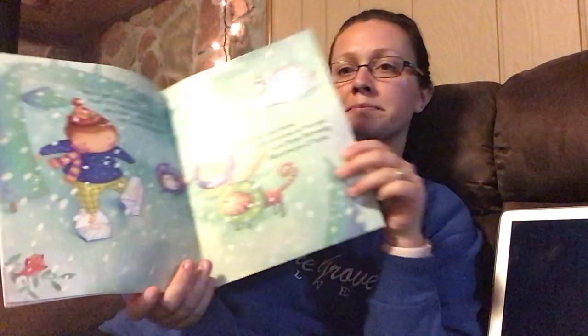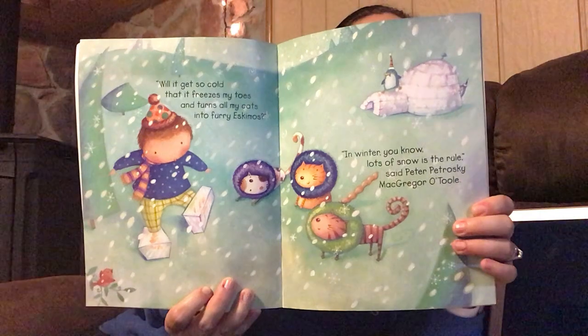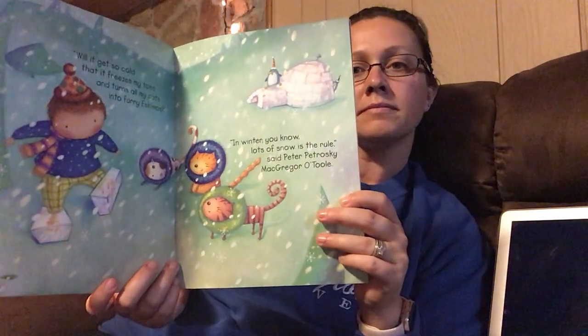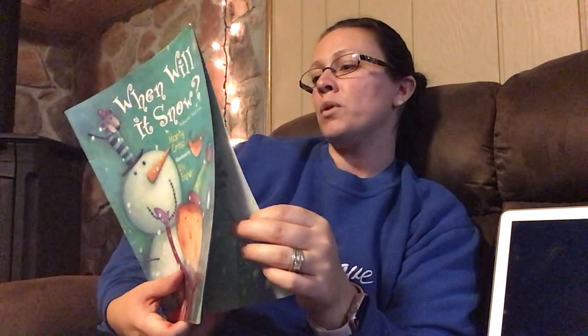Will it get so cold that it freezes my toes and turns all my cats into furry Eskimos? In winter, you know, lots of snow is the rule, said Peter Petrowski, McGregor O'Toole. Then we'll build a snowman and roll him so tall that we'll need a forklift to place the last ball.